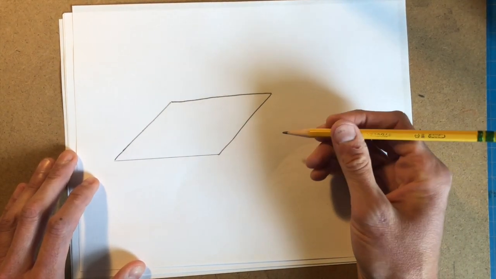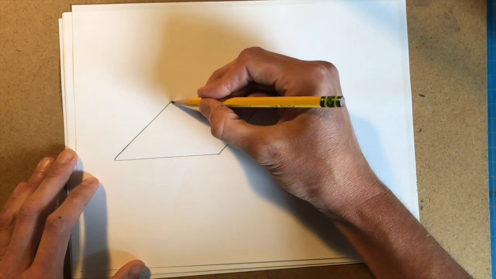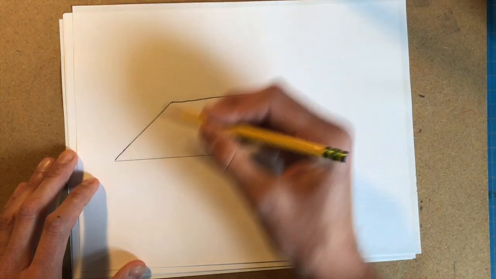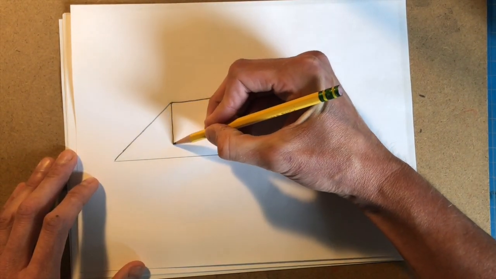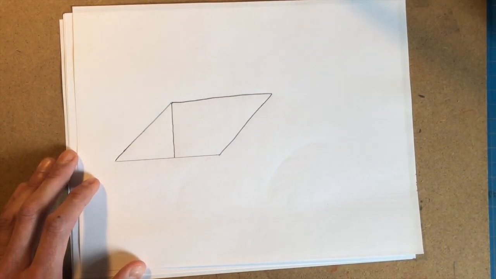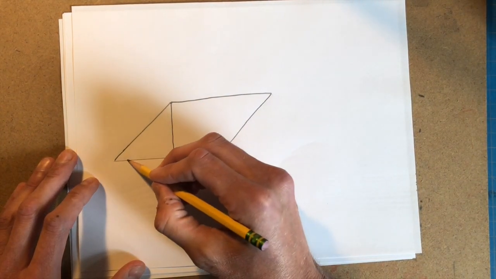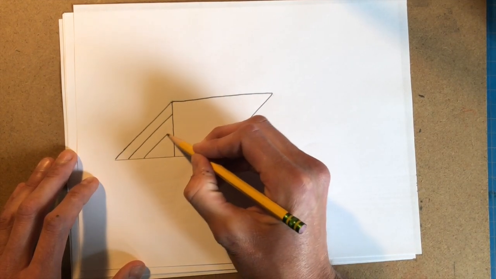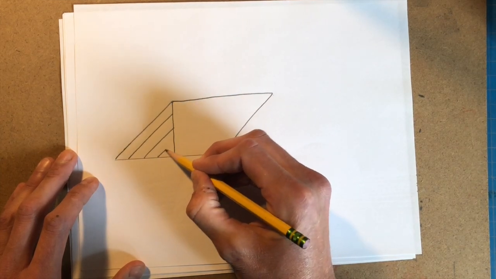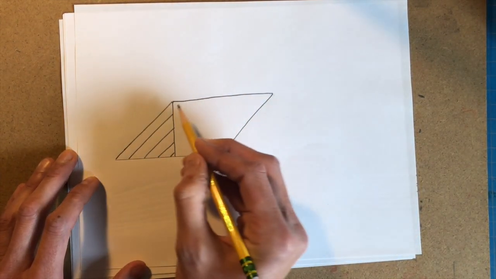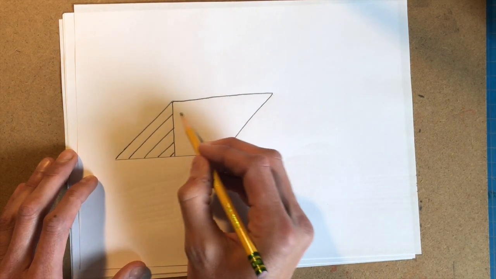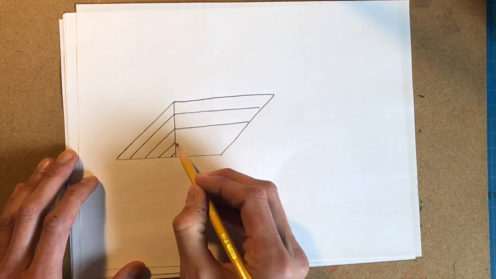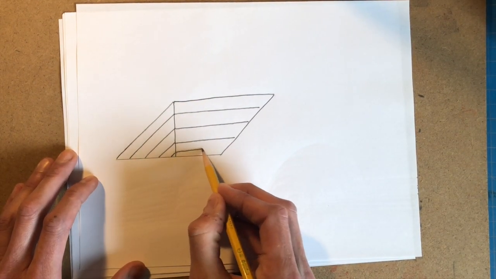And then from here, just like our cliffside, I'm going to draw a line that goes straight down from this corner here. I'm going to ignore these corners and just draw this corner, just like that. And then I'm going to draw a bunch of parallel lines that are parallel to this line. 1, 2, 3, 4, and then lines that are parallel to this line. 1, 2, 3, 4.